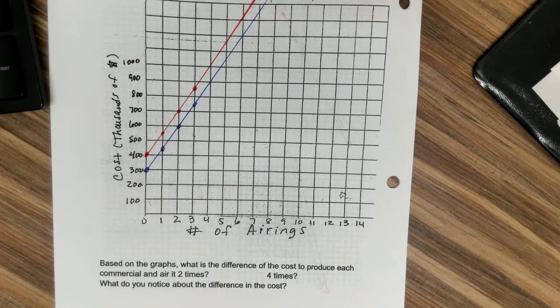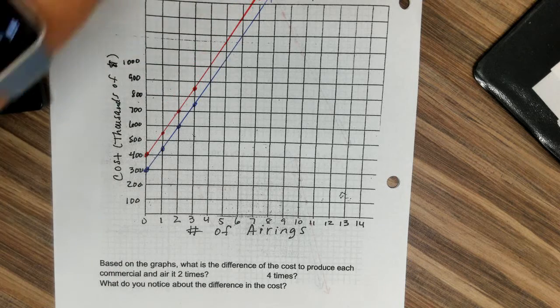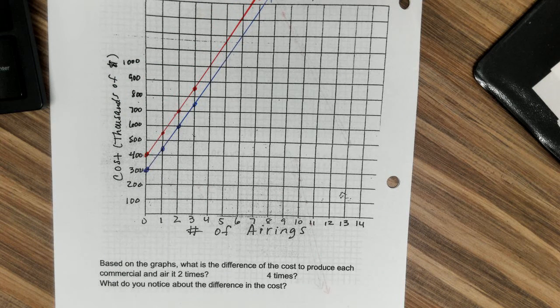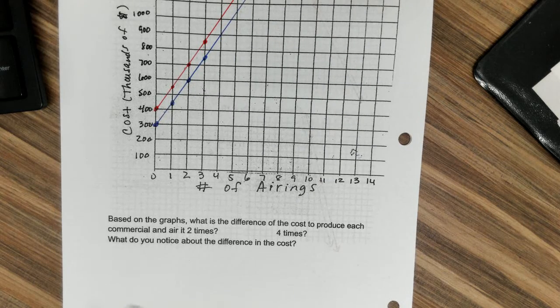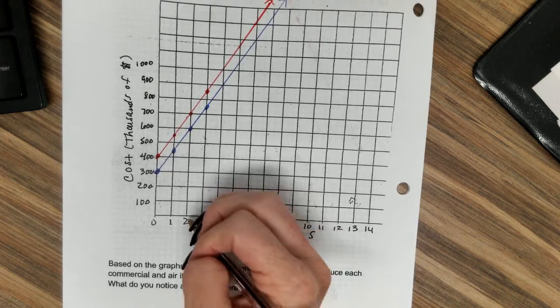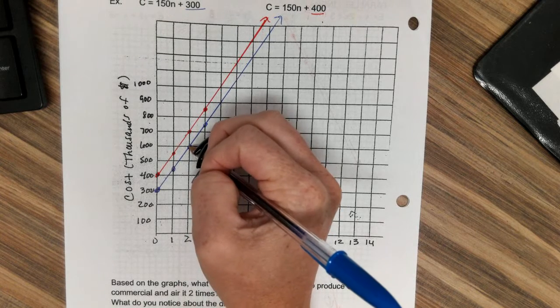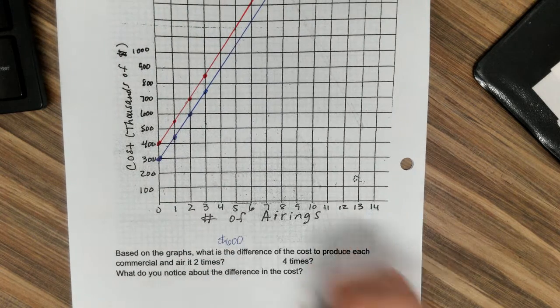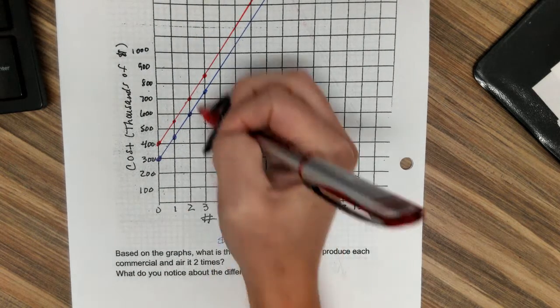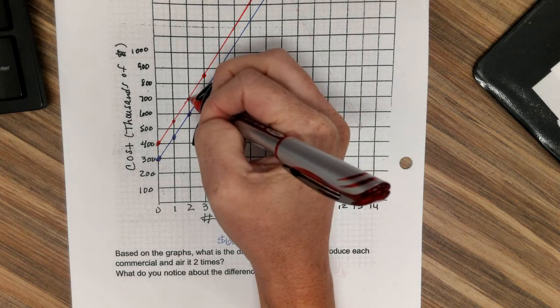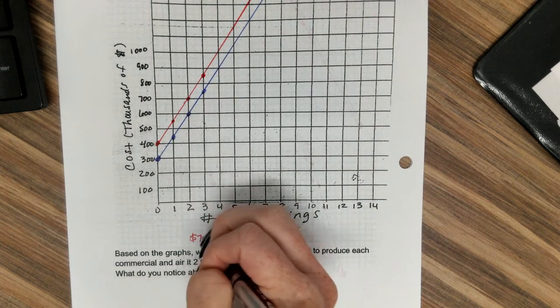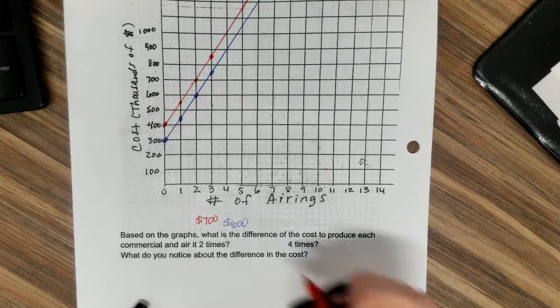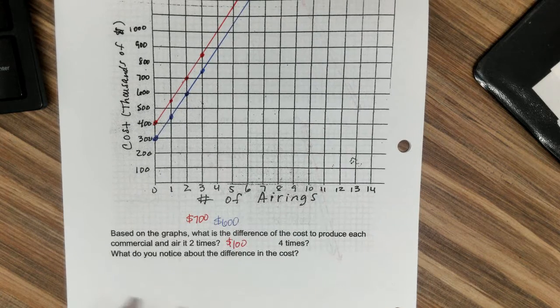Let's look at the question. It says, based on the graphs, what is the difference of the cost to produce each commercial and air it 2 times? So if I go to 2, how much does it cost for this one? Okay. What is the cost for this one for 2 commercials? So what is the difference? This answer would be $100 difference.